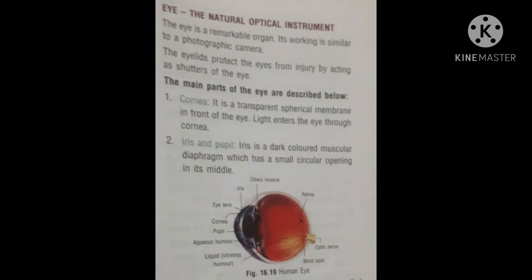Children, we know eye is our sense organ. It helps us to see the wonderful world. Eye is a remarkable organ. Its working is similar to a photographic camera. The eyelids protect the eyes from injury by acting as shutter of the eye.